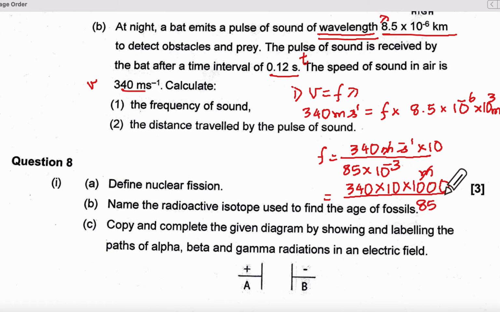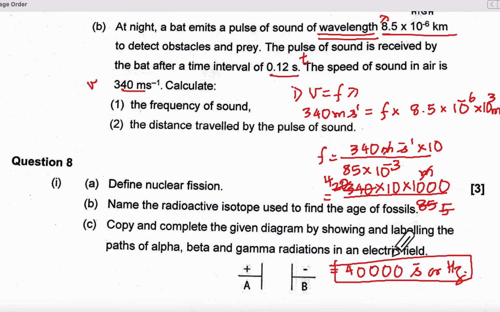Now 85 will go 5 times, or you can say 17: 17 twos are 34 and 17 fives. So I'm getting 40,000 per second, which means hertz. So this is the frequency. How is it, good, bad or ugly?